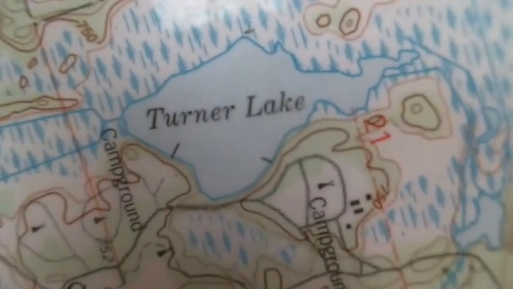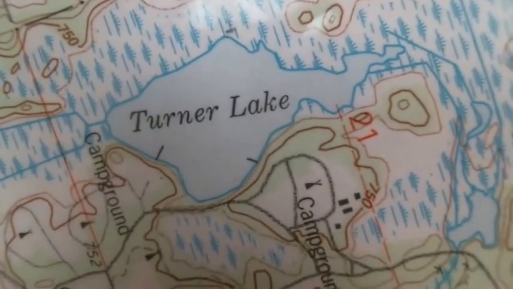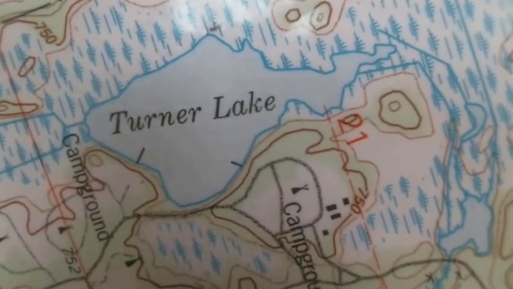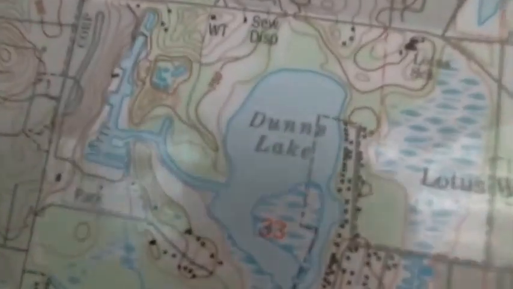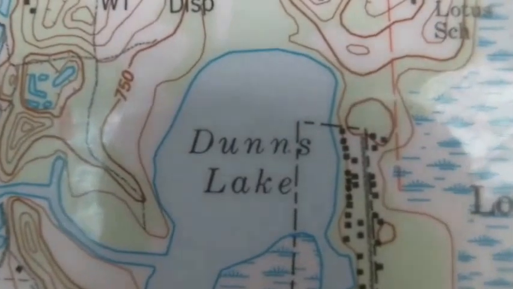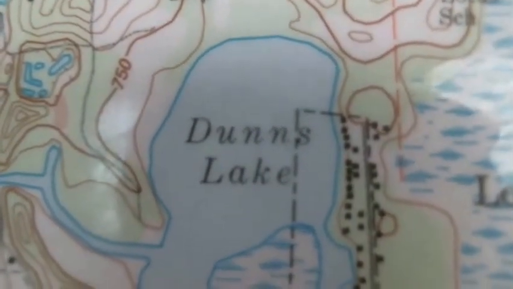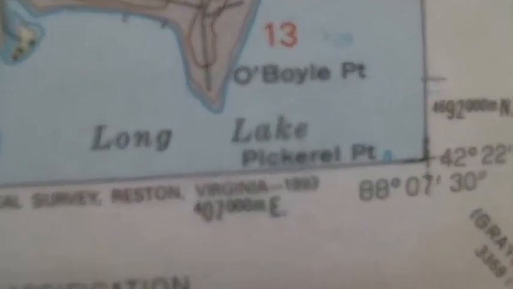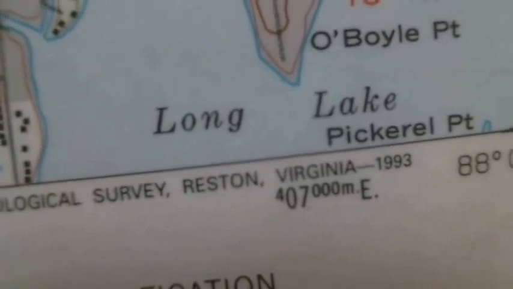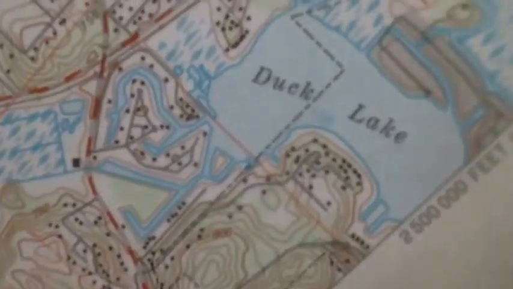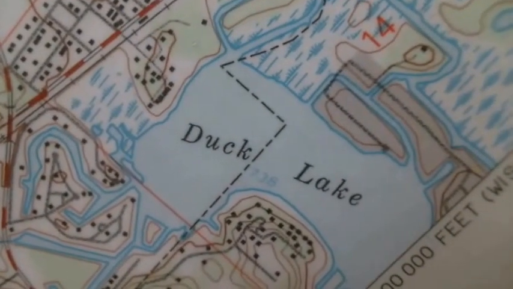Here's a really small lake. Here's another one. Down at the bottom, and I think that's the last one I'm going to show. I hope that's 10 lakes.